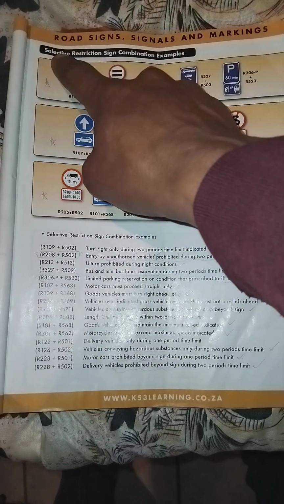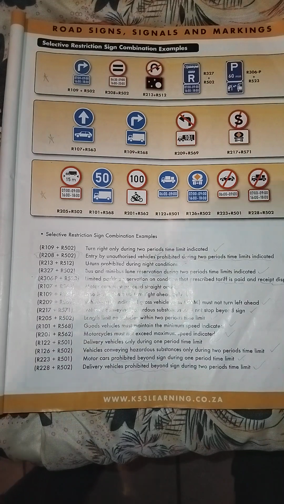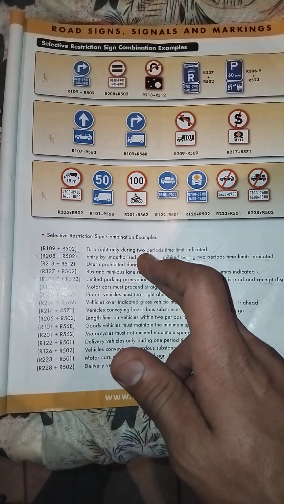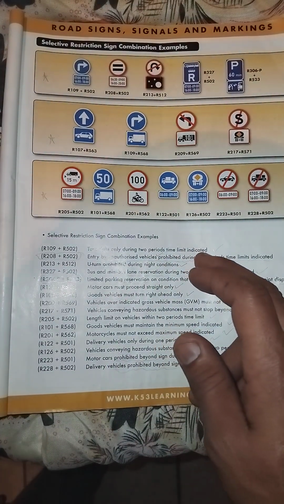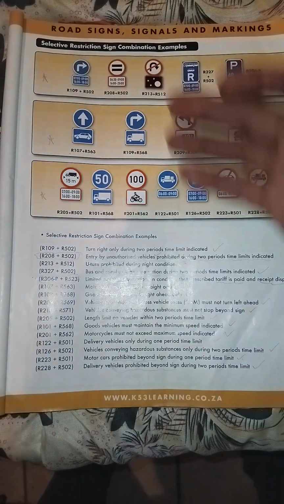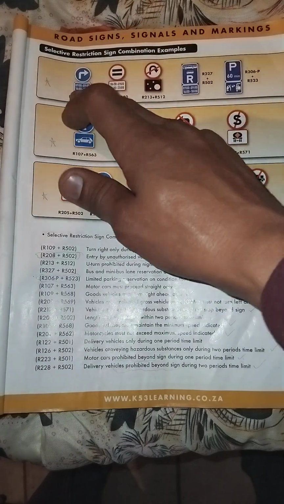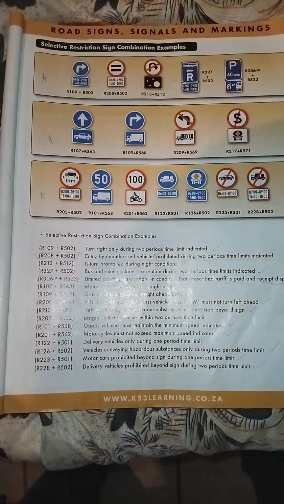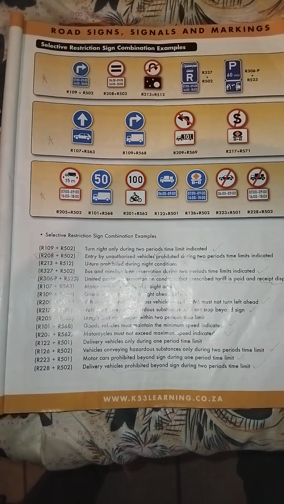Okay, so what we have here: select the restriction sign combination examples. Number one is turn left only during 2 periods, time limit indicated. So you're only allowed to turn left during 2 periods, which are the times indicated: between 7 and 9, and between 4 and 6. That's the only time you're allowed to turn left.